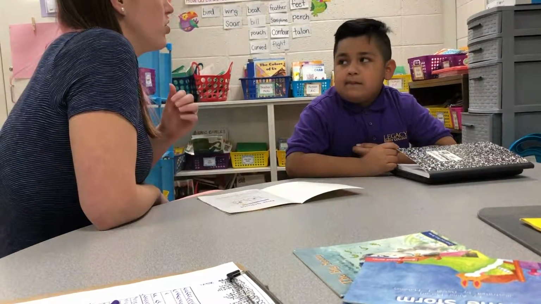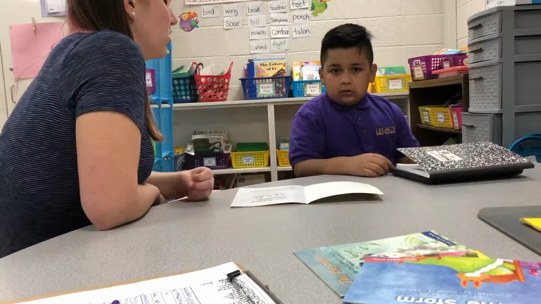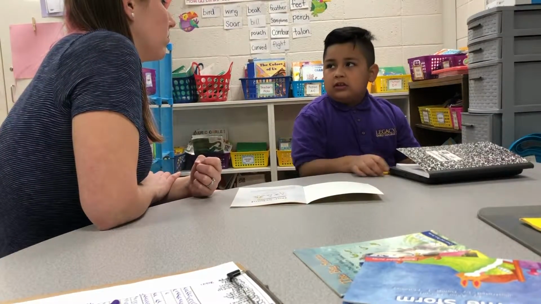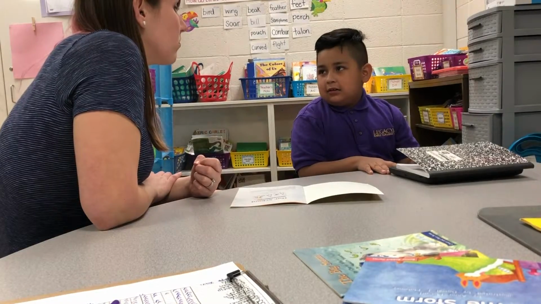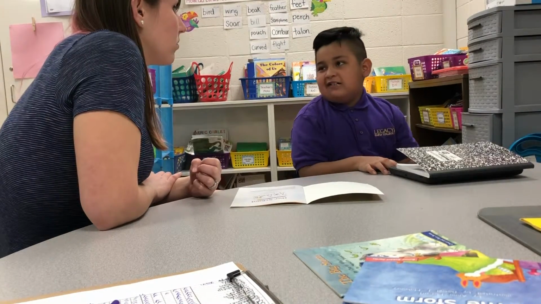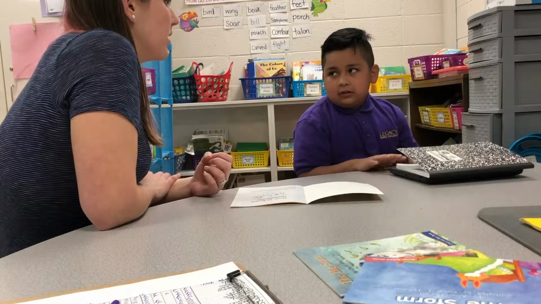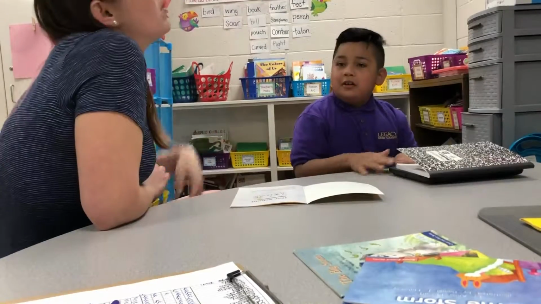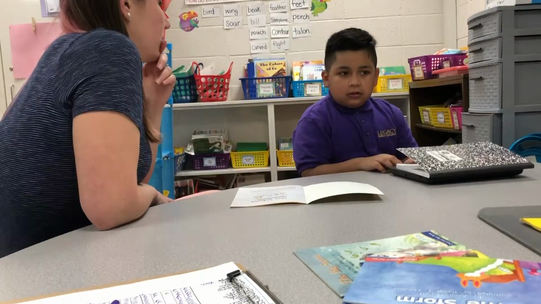Use your strategies. What are your strategies that you can use when you get a new book? Read it loud. Okay, you want to read it loud. That's good. But what are some things you can do if you get to a tricky word? Cover it. You can cover part of it. What else can you do?